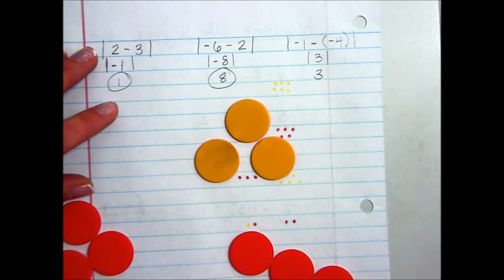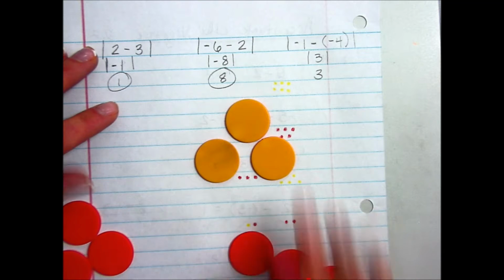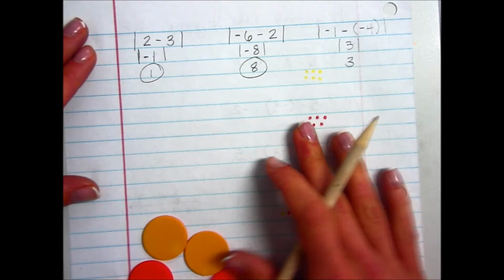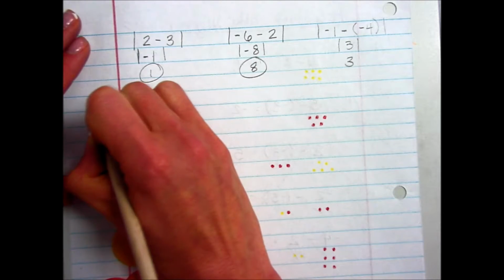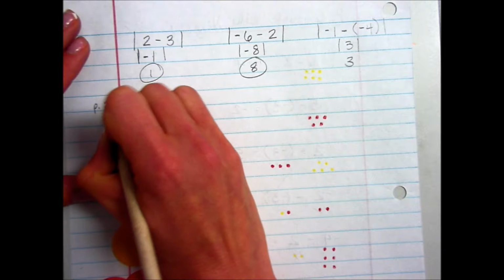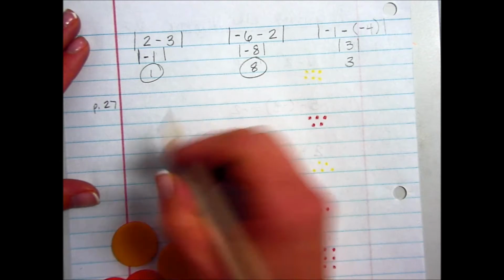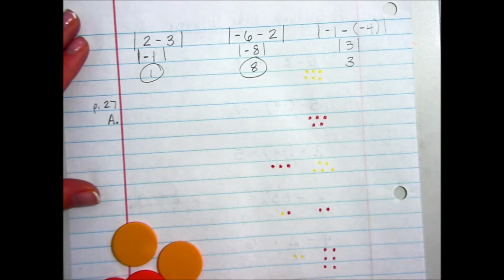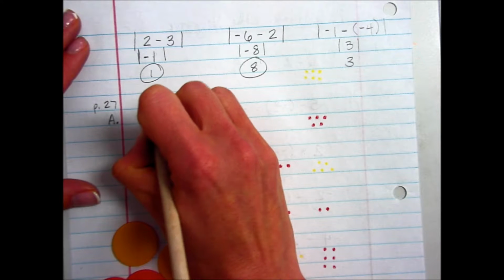Okay, I'm going to give you 4 problems to try on your own, and then we'll check the answers as a group. This is on page 27, part A, solving group 1.